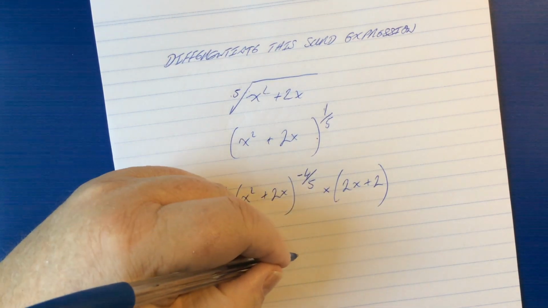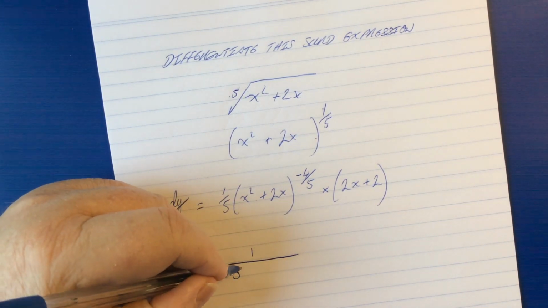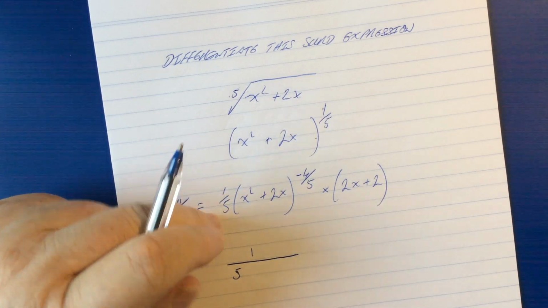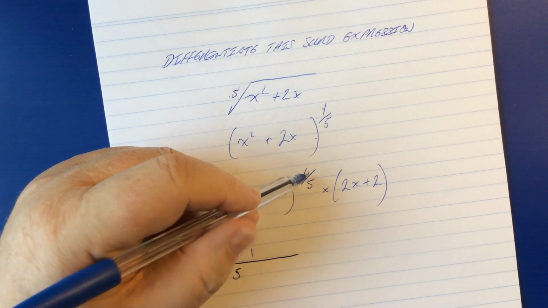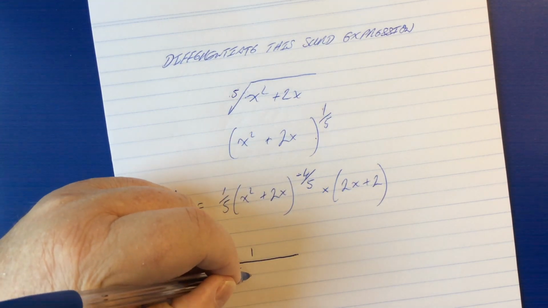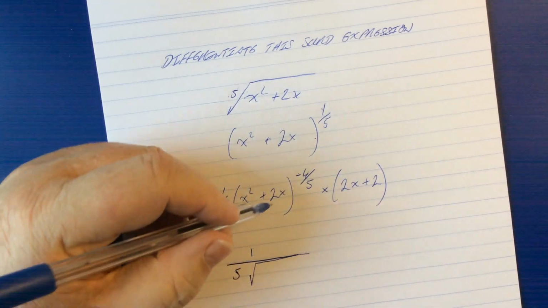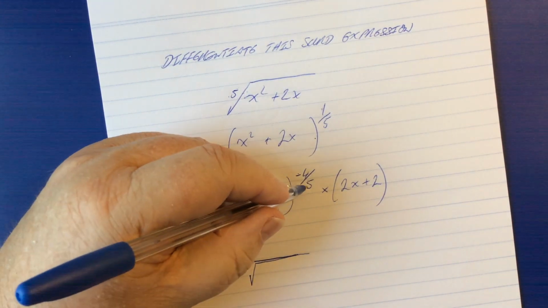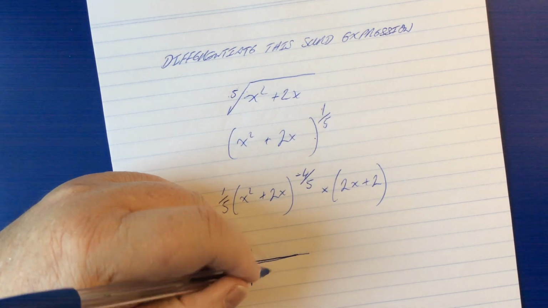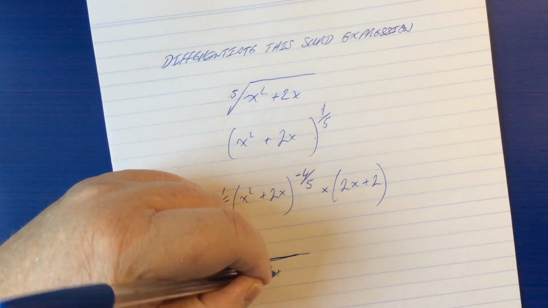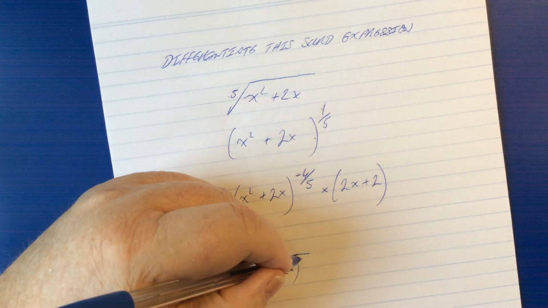This is 1 over 5. So that's 1 over 5. This is a negative index, and it's got a root and a power. So we're going to write that down here. So it is the fifth root of x squared plus 2x to the power of 4.